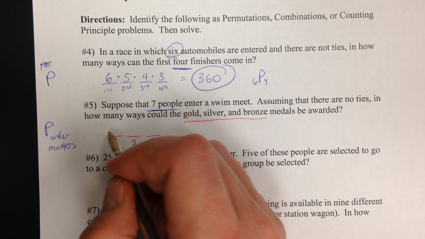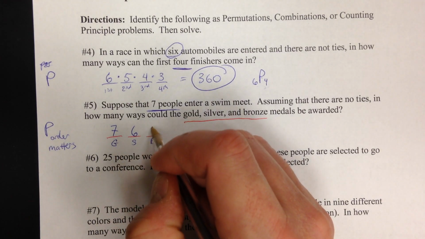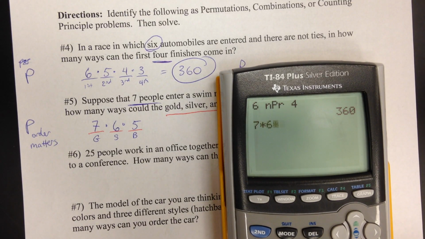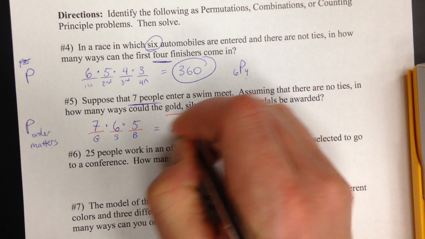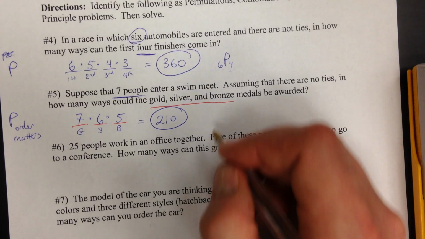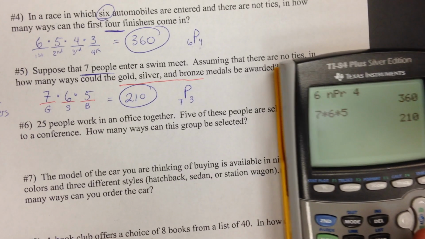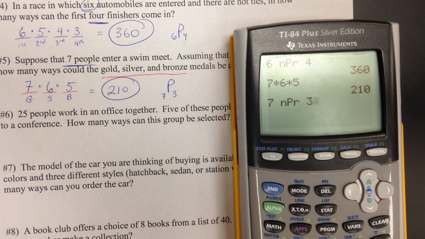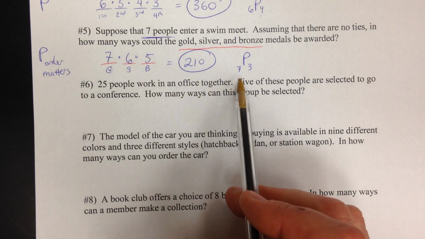Now we have 7 people, so there are 7 ways to finish in gold. Then there's 6 people left for the silver, because one of them already has gold, and then 5 people left for the bronze, and we can multiply that. 7 times 6 times 5, and we get 210. But again, we could have done this a little bit simpler. We could have said permutation, 7 people, and we choose 3 of them. So we could have said 7 permutation 3, and there's your 210. So there are a couple ways that you can look at this.